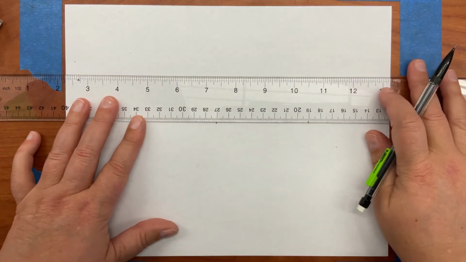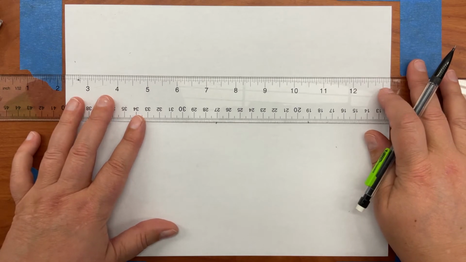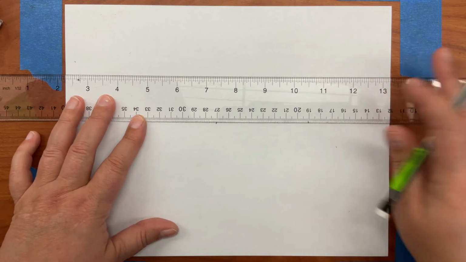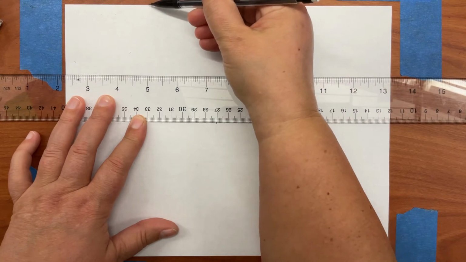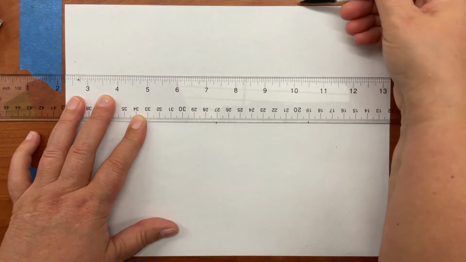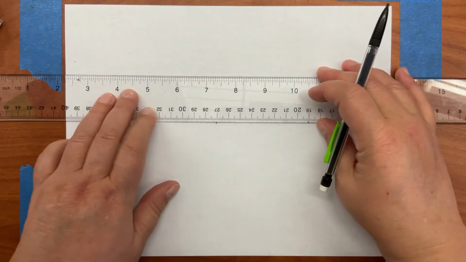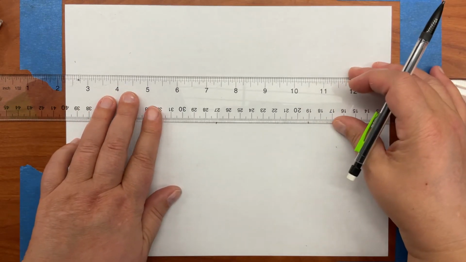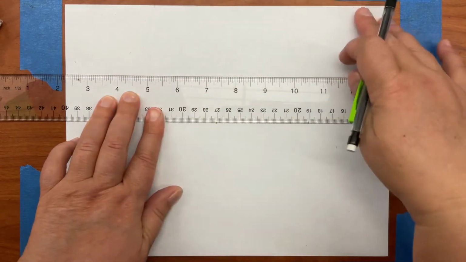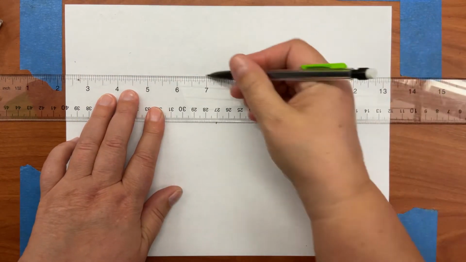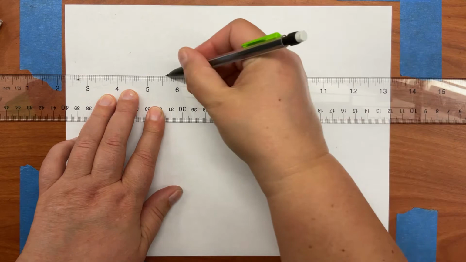So you want to kind of parallel. Now, we can actually be super precise with all that and take a measurement. Measure from the top down a certain measurement, match that down measurement, and then connect the dots. We can be super precise. We don't have to be too super precise though, as long as you are checking that it is pretty much parallel. Now I'm going to draw myself a little parallel line.